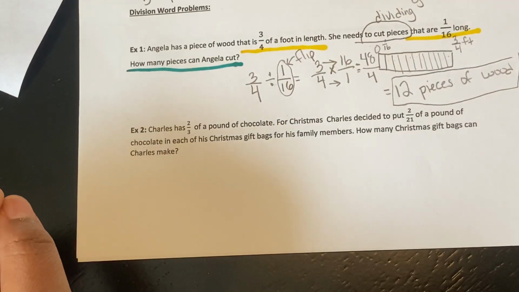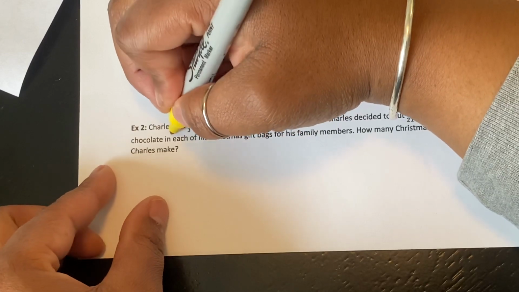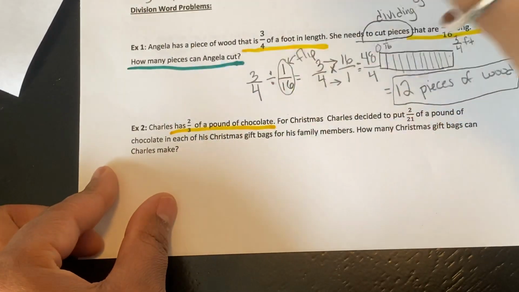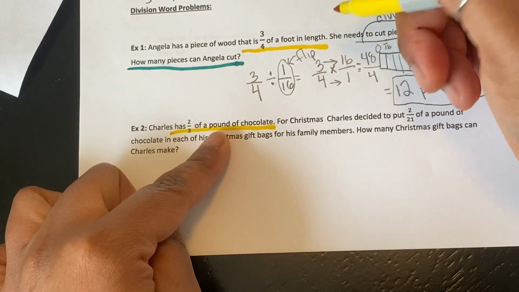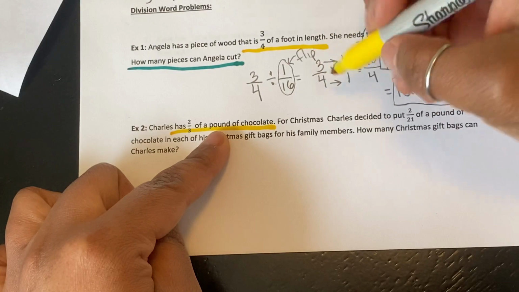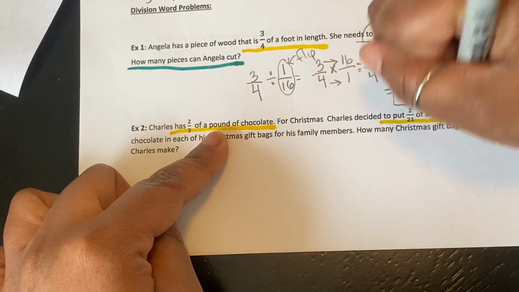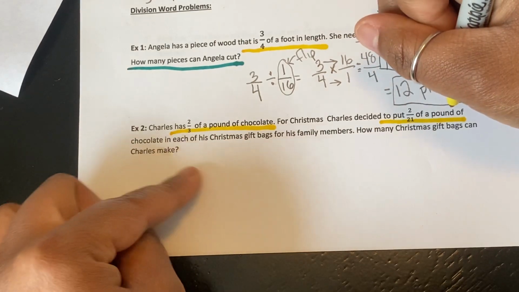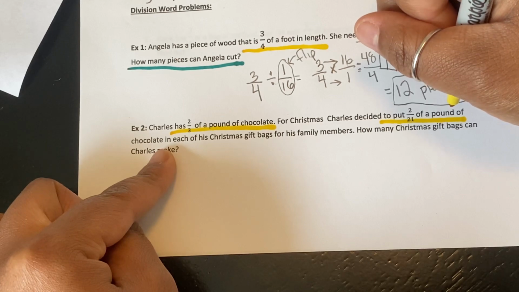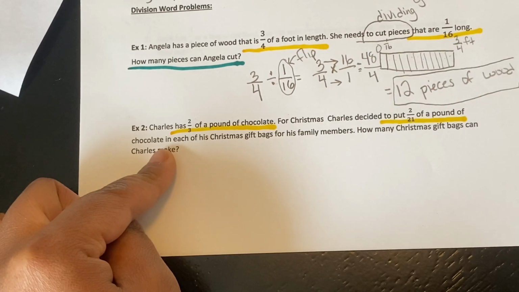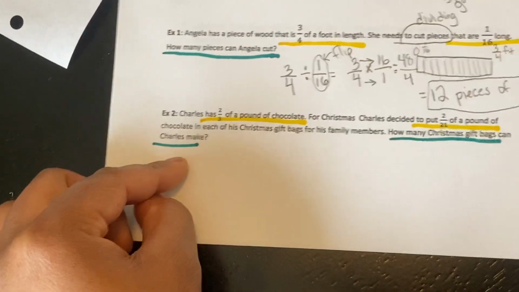Okay, so we read it. Our important information, looking for some numbers. Charles has 2/3 of a pound of chocolate. That tells us not only how much, but it tells us what units we're going to use. For Christmas, Charles decides to put 2/21 of a pound of chocolate in each of his Christmas bags. The question is, how many Christmas bags can Charles make?